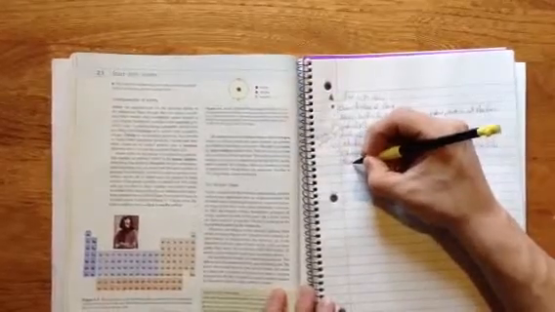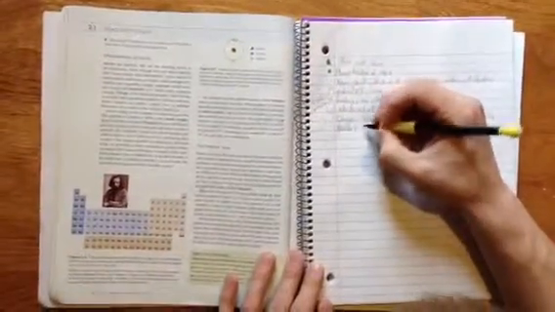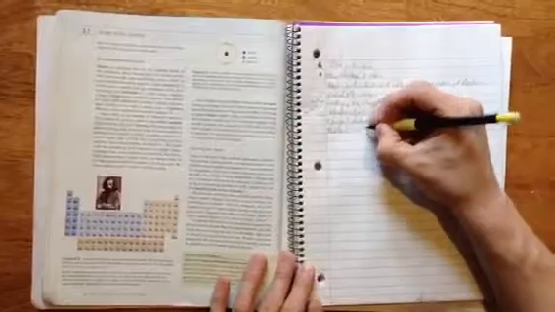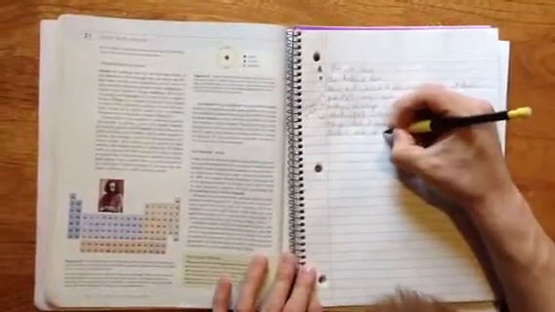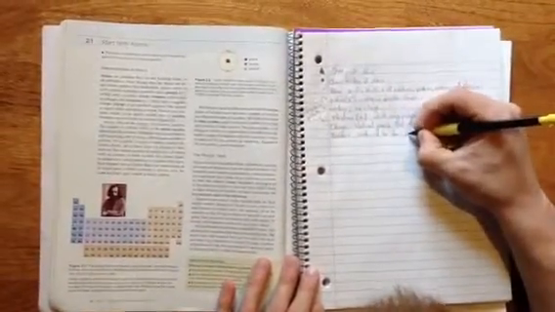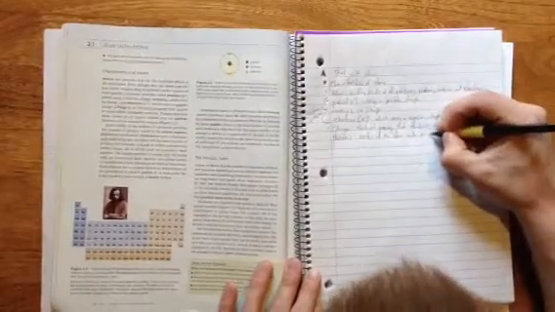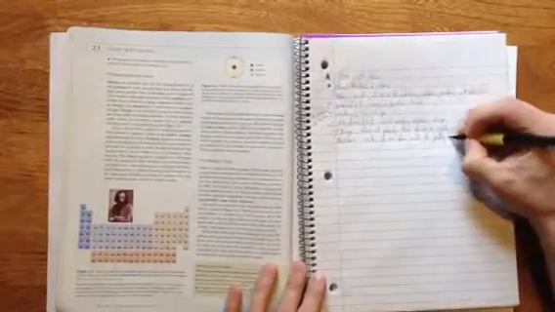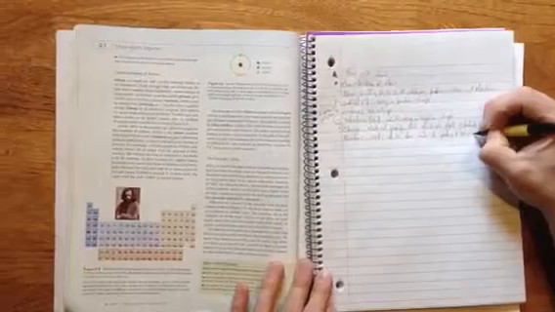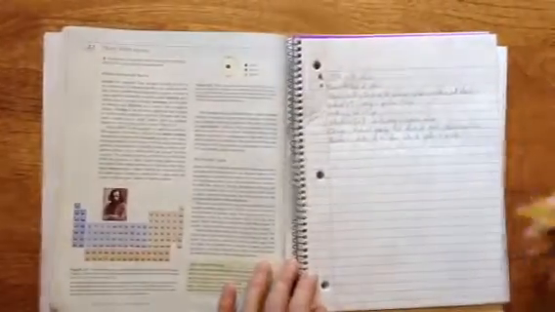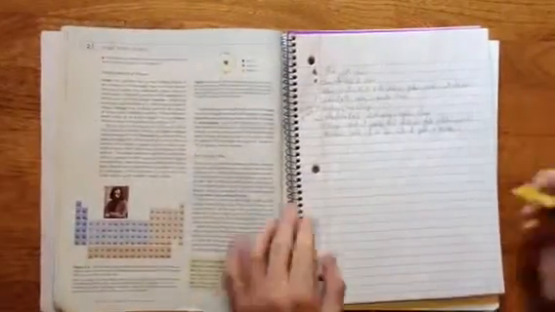Alright, and then we get into the nucleus. So, nucleus. And so this is the center of an atom, made of protons, neutrons. And then they also say that electrons move around the nucleus.